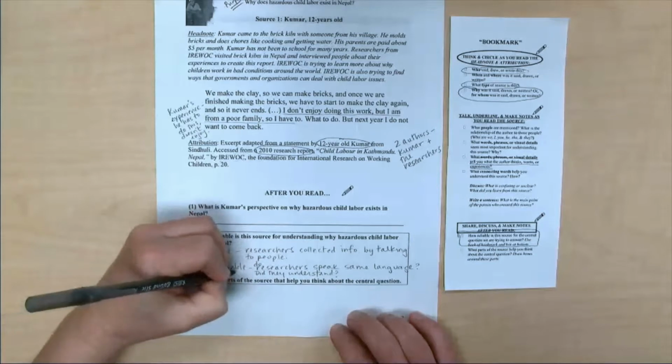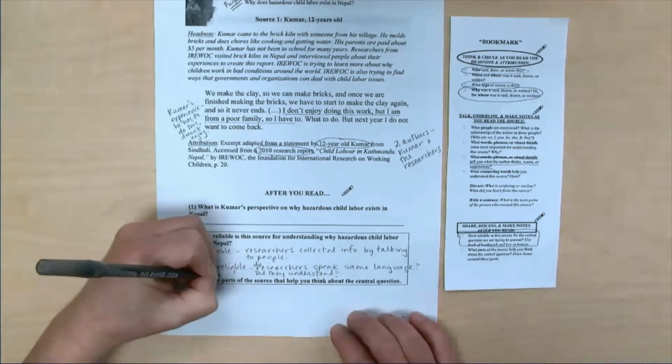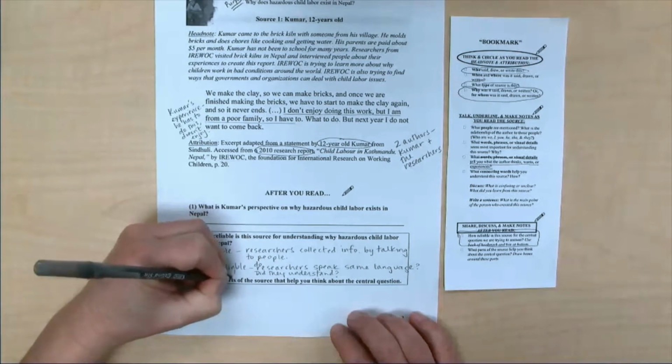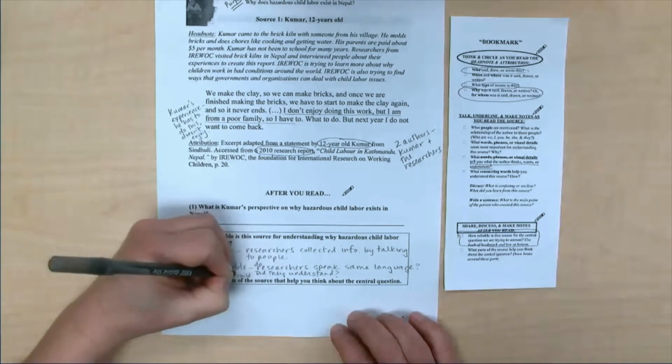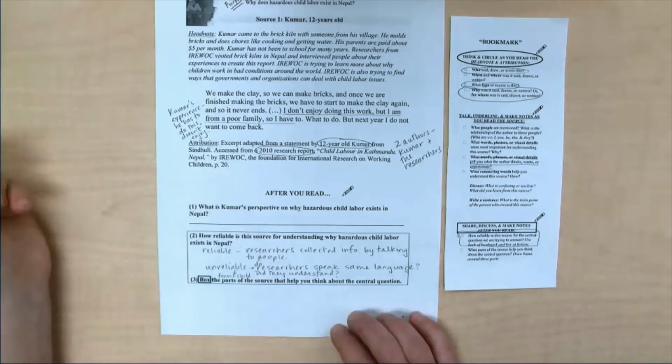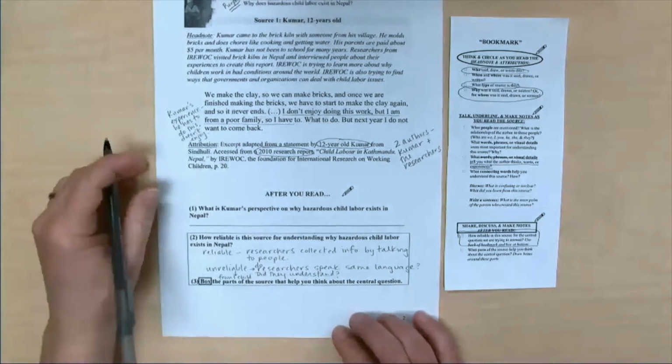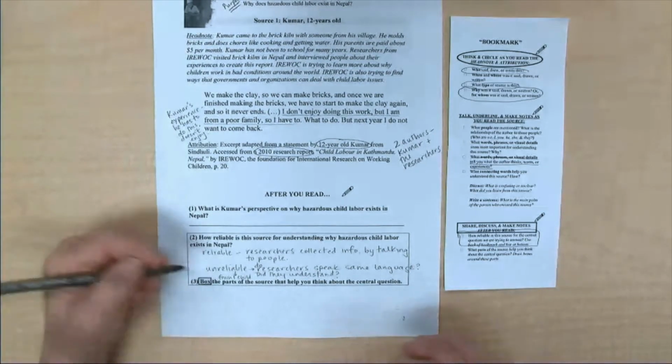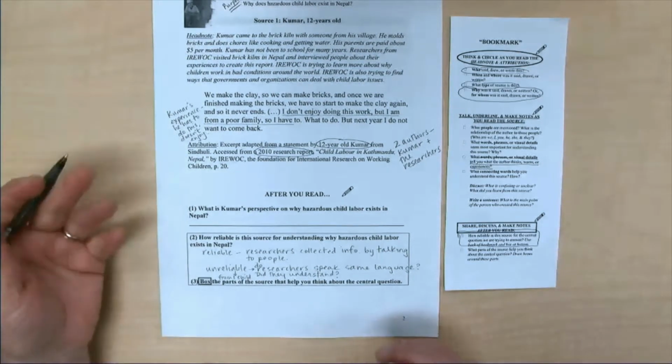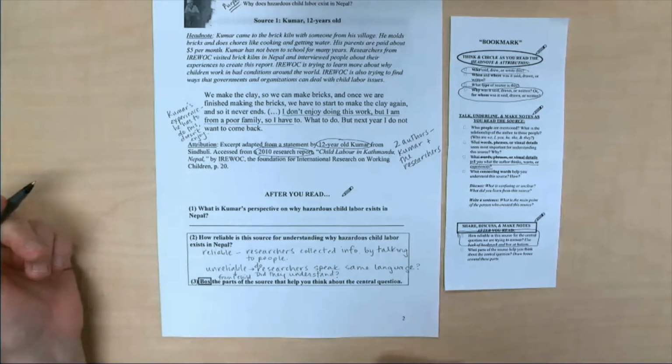Another idea that comes to mind is, well, Kumar is one person, one child who's experiencing child labor. Maybe other children have different experiences. I don't really know. So those are some ideas. You might come up with some others too, as you talk with a partner.